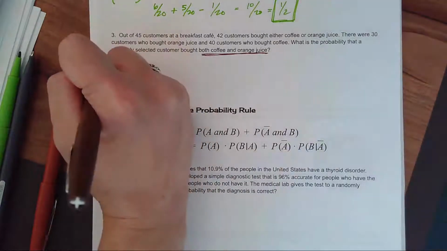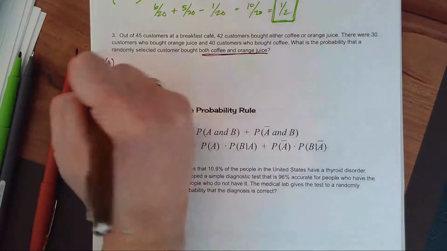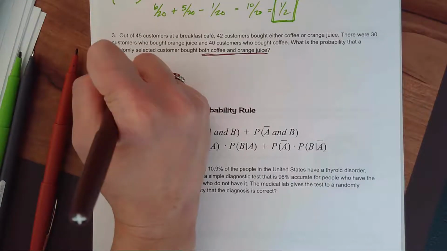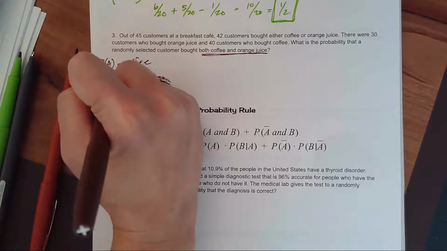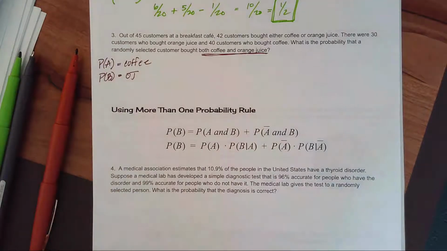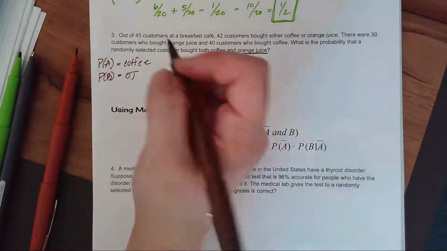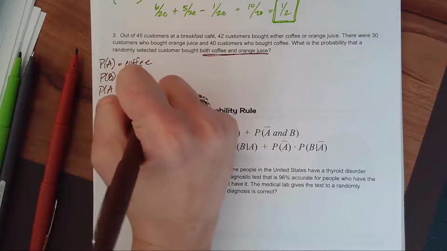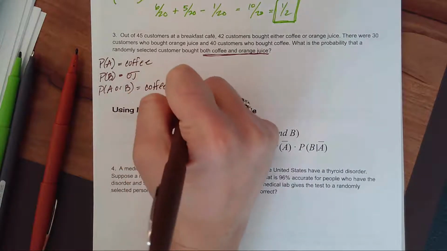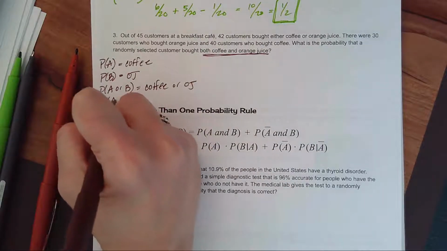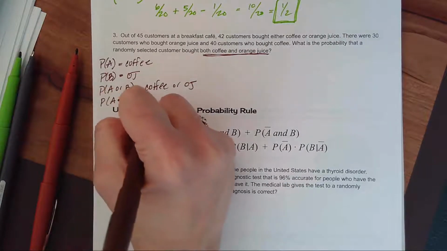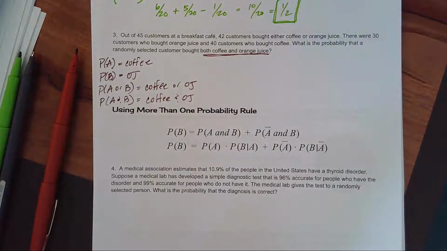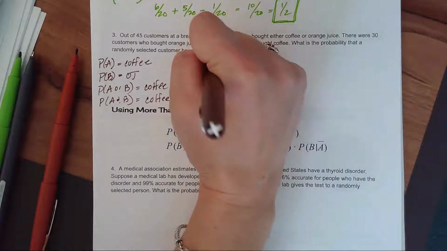both. So if we're going to label our scenarios, the probability of A I would say is the probability of getting coffee. And the probability of B will represent the probability of getting orange juice. So those are two separate events, right? Then we have the probability of coffee or orange juice. And then we have the probability of both, so the probability of coffee and orange juice. So there is overlap on that. So we're still going to use our same formula, but the one with overlap.